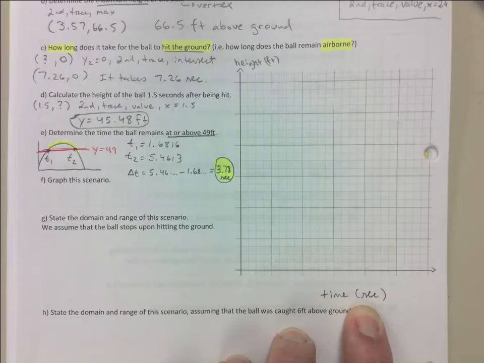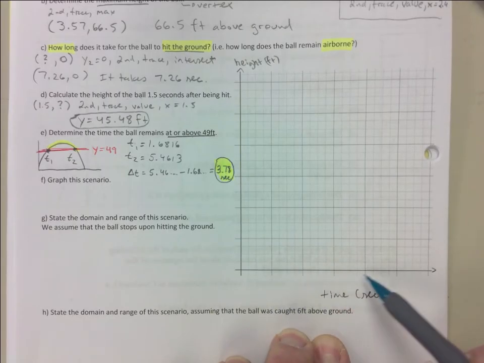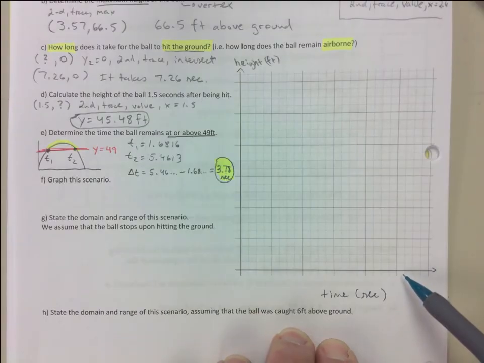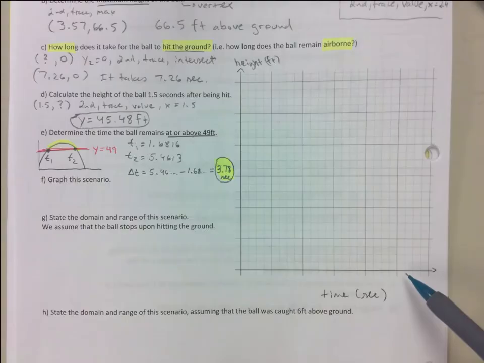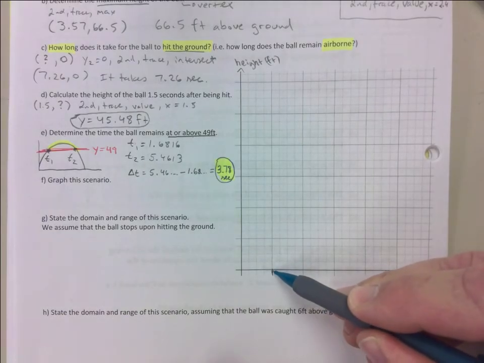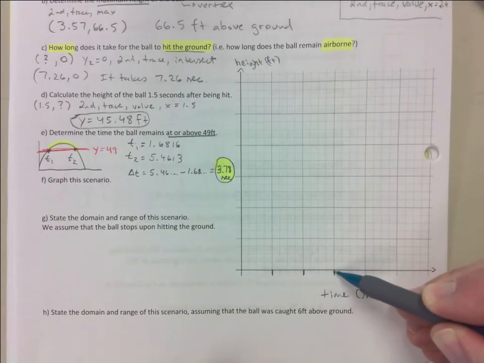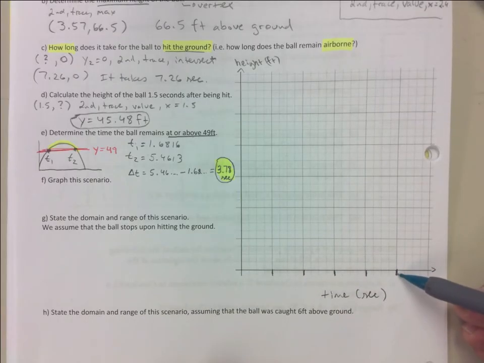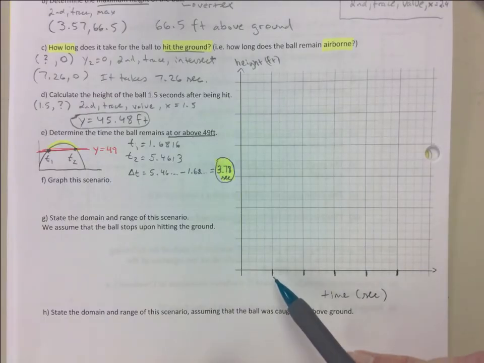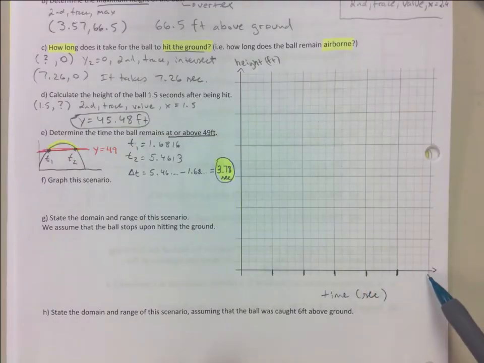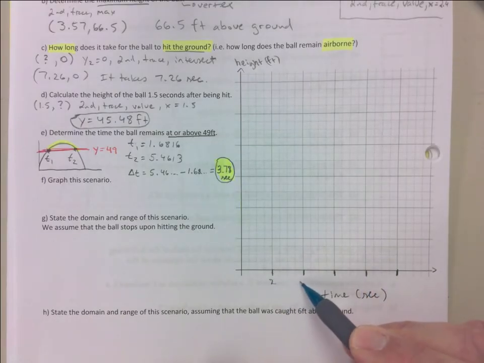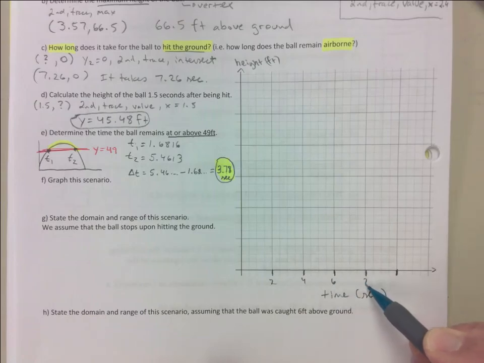Now, the x-intercept is going to tell me how far along the x-axis I need to account for, which is what? When it hits the ground, right? What is that time, the x-intercept? That was 7.26, remember? So let's see if we can make this work. 2, 4, 6, 8, 10. That works pretty good. If you go up by 1, you would run out of space. So I'm just going to go up by 2. So 2, 4, 6, 8, 10.